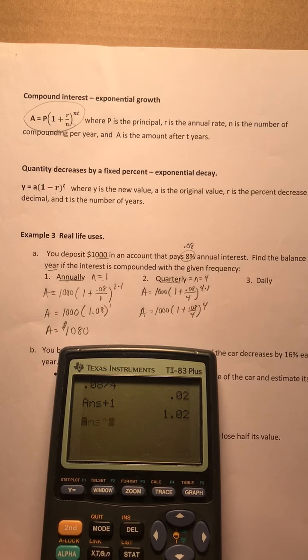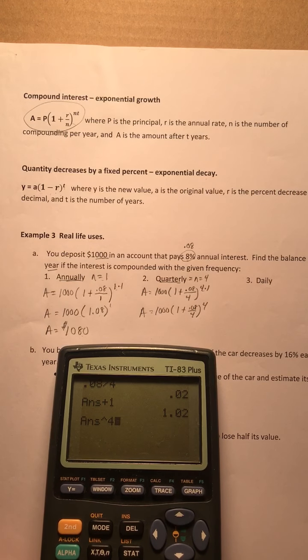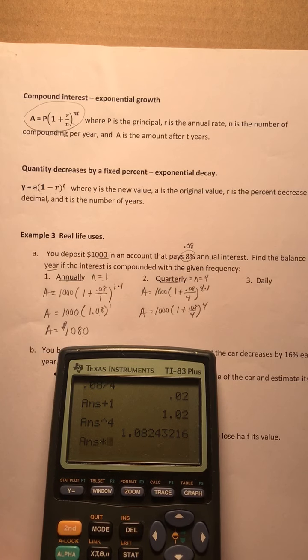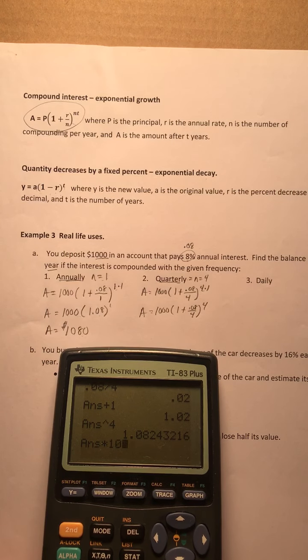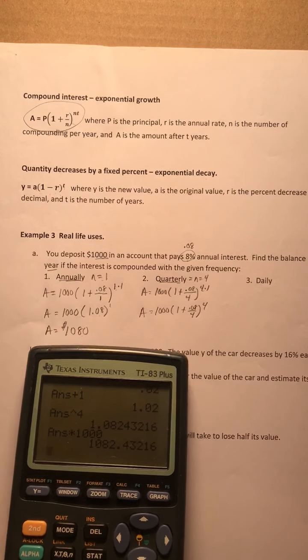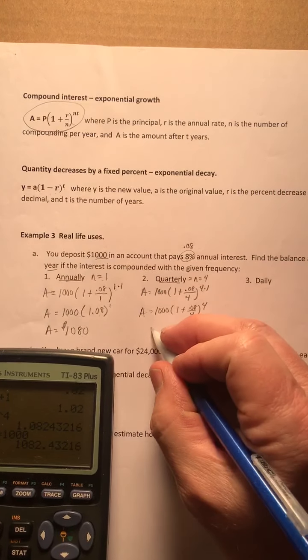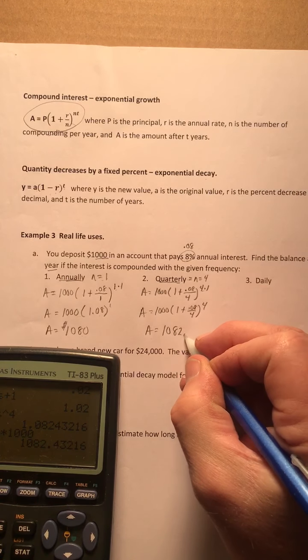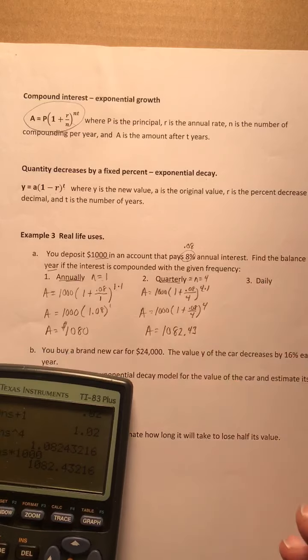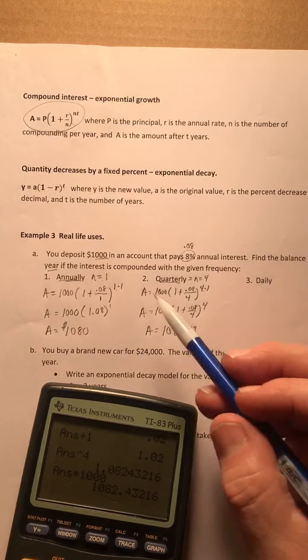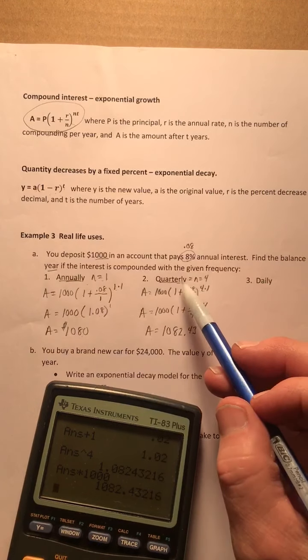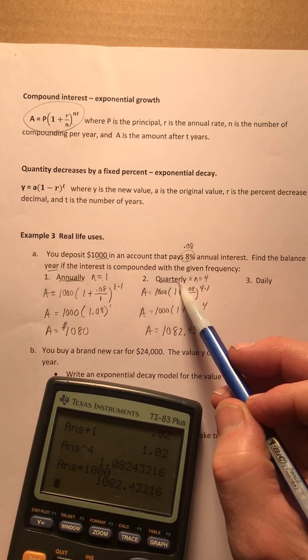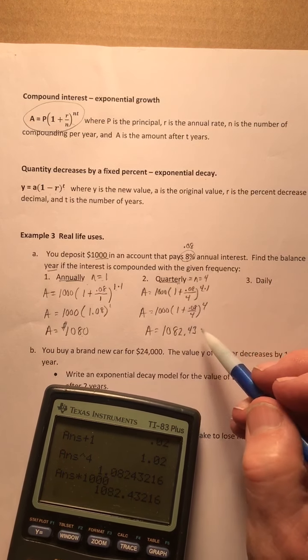And then I would do to the 4th power, hit enter, and then times 1,000. Hit enter, and there's our answer. So now we have our A is going to be $1,082.43.